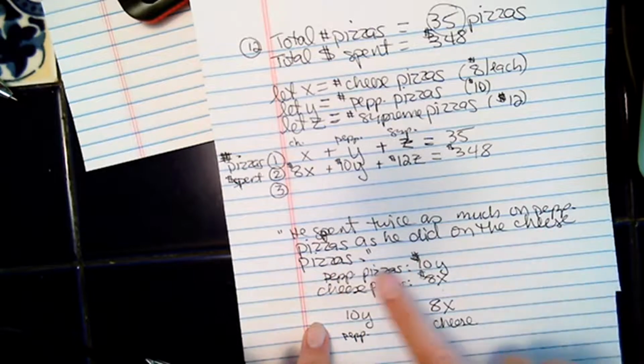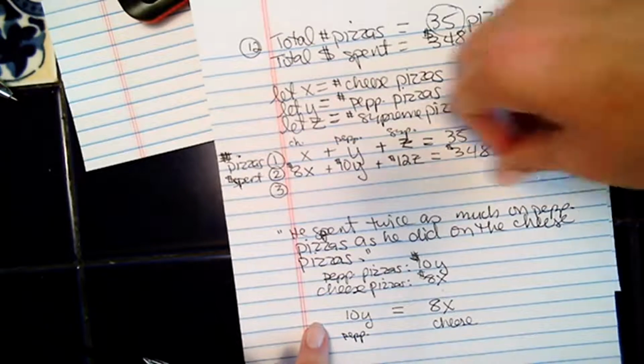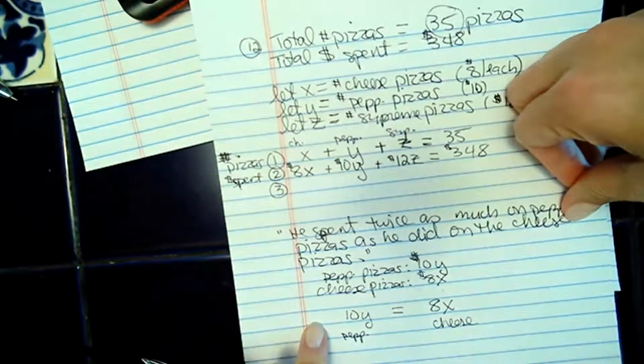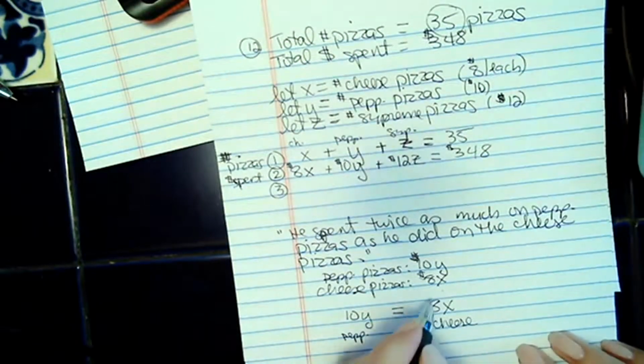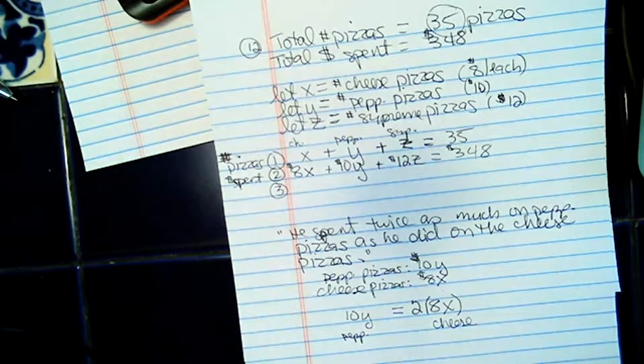you could reword this to say the amount that he spent on pepperoni pizzas was twice the amount he spent on cheese pizzas. In other words, this is the smaller amount, so to make them equal, you're going to have to double the smaller side. So it doesn't look right, but that's what it says. It says this is the more expensive one, this was the less expensive one. If I double this, then they're equal. Then that says the pepperoni is twice the other one, spent twice as much on the other. Okay, so let me simplify this and say 10Y equals 16X.